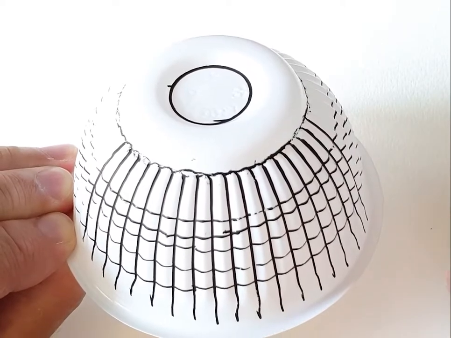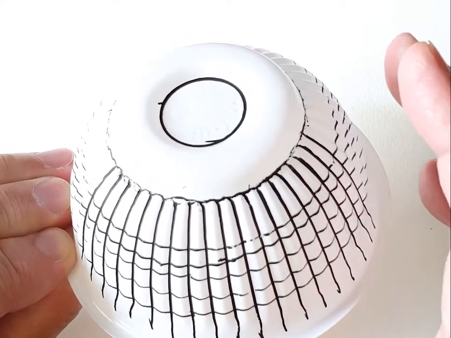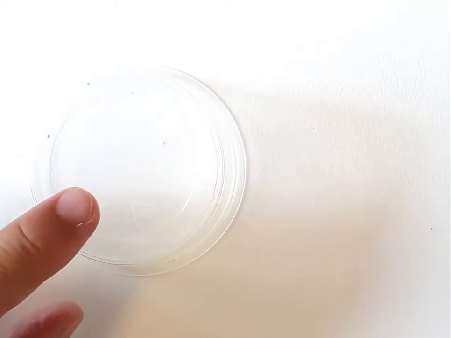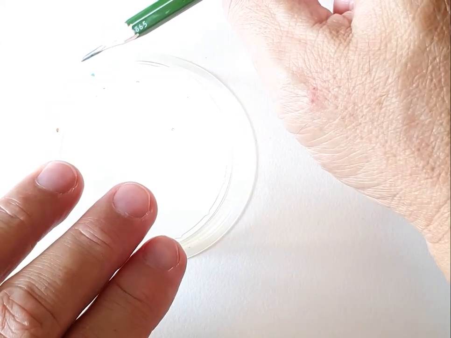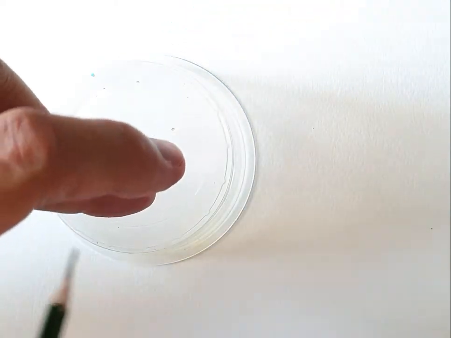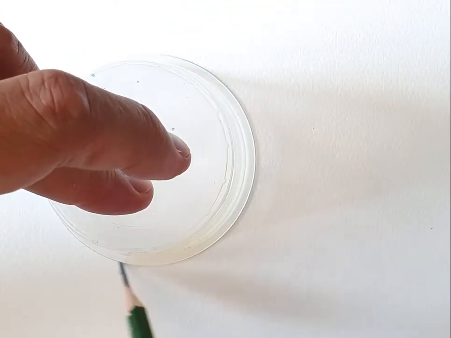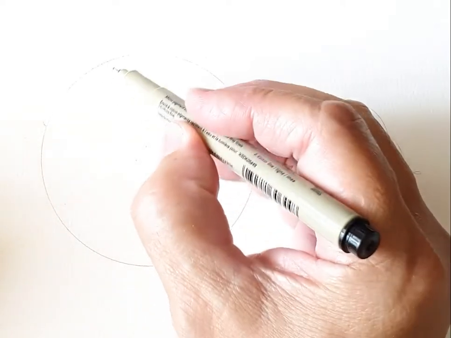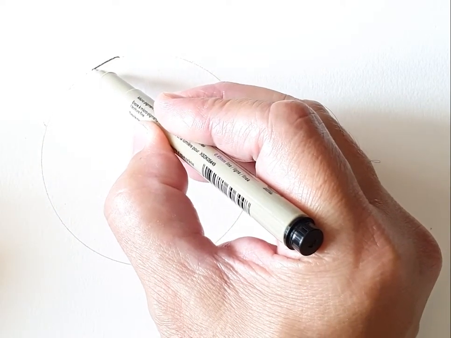Now let's try and draw a sphere on paper. If you need to draw something round, you can use a container. So I'm just going to go in with this round container that I have here. Or you can do freehand. So with that done, I'm going to go in with a pen to have the outline of this circle.